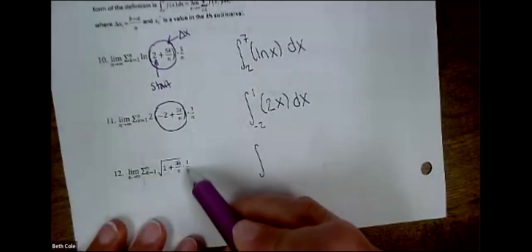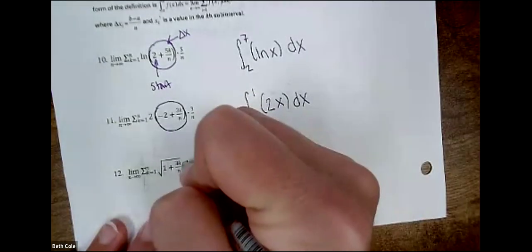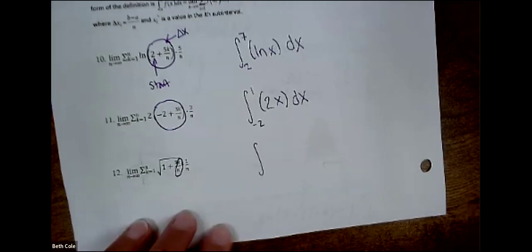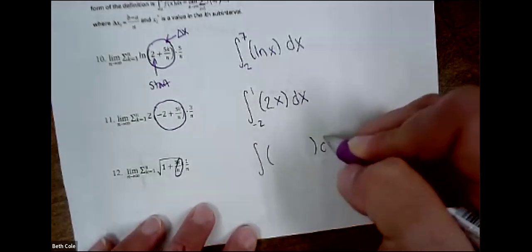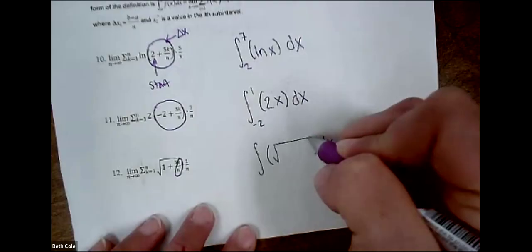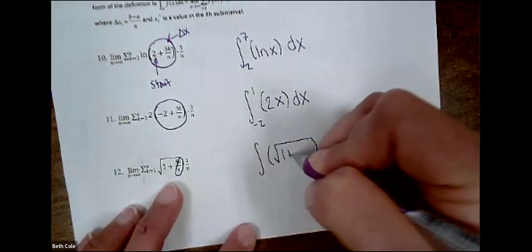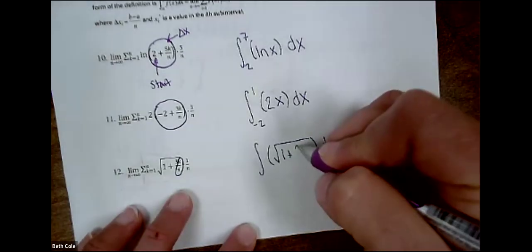So the part that I can circle can only be 1 over n. And, 1k over n. So that part that I circled is what's going to represent x. So instead of square root of x, inside of your integral, it's going to be square root of, what do you think? I want to see if someone can, 1 plus 3x.